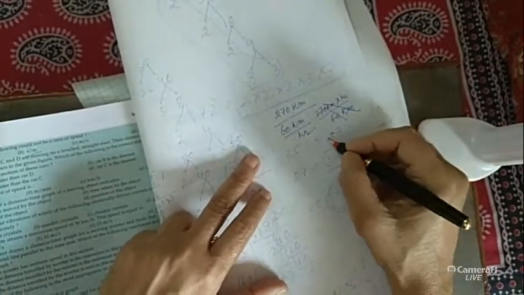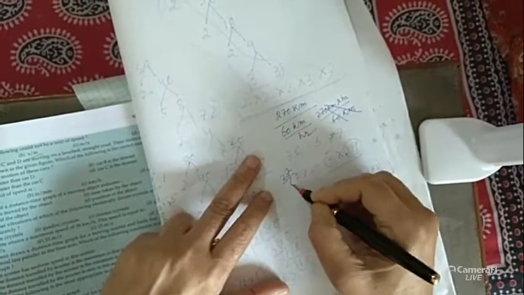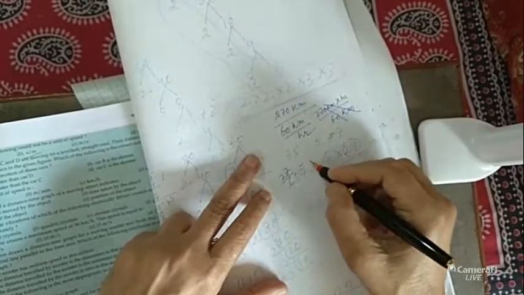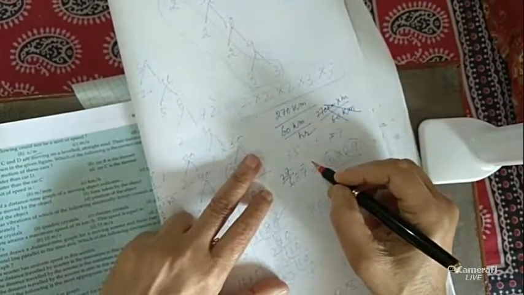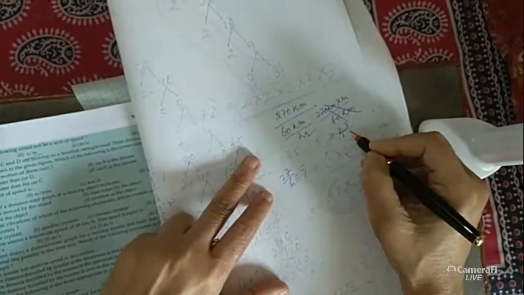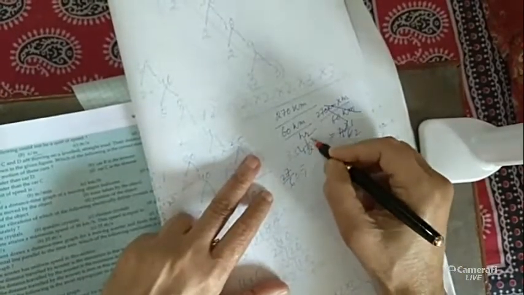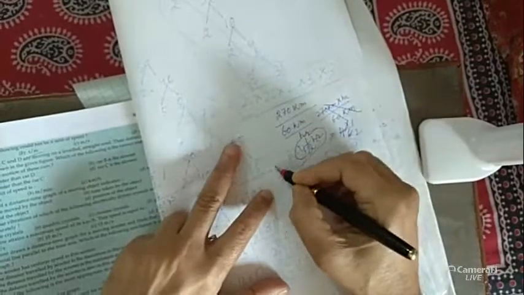27 by 6. So 6 3s are 18, 6 4s are 24, and 3 by 6 means half, that means 4.5 hours. Time should always be in hour, minute and second.